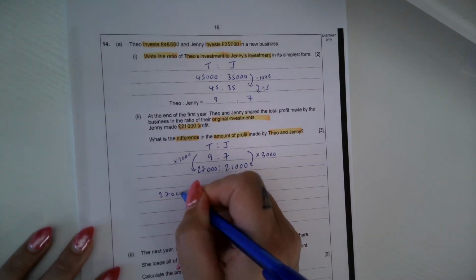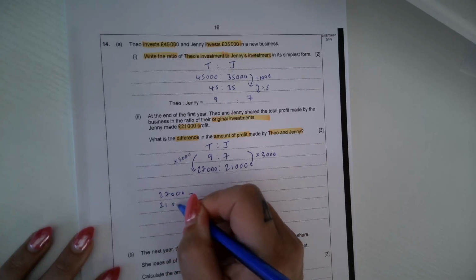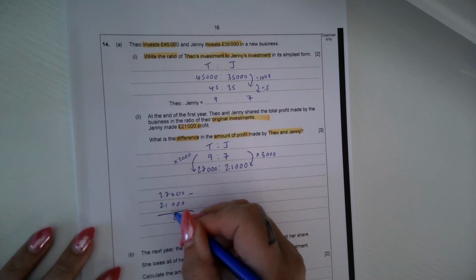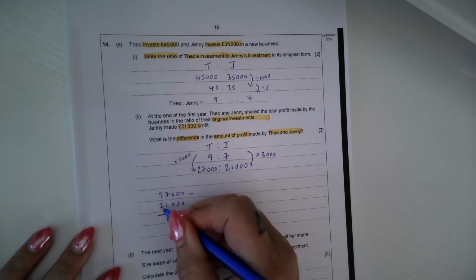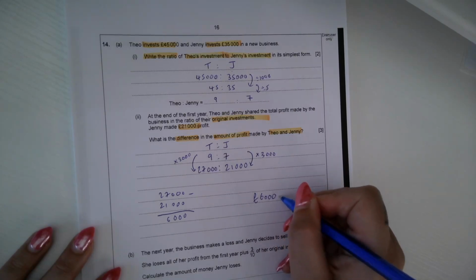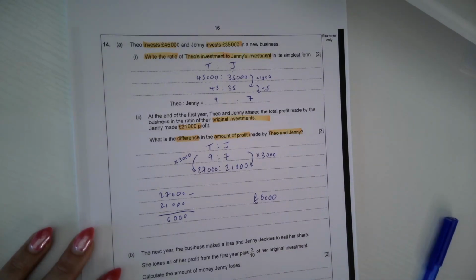What's the difference? Well, £27,000 subtract £21,000. So 0 is 7, subtract 1 is 6. 2 subtract 2 is 0. So the difference is £6,000.